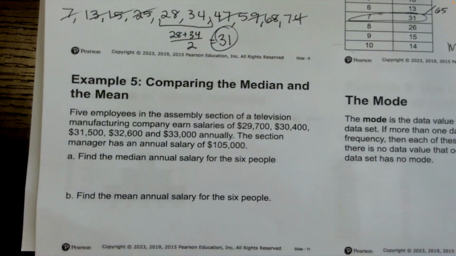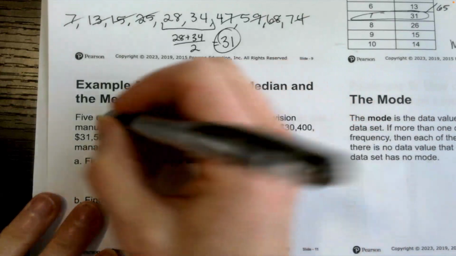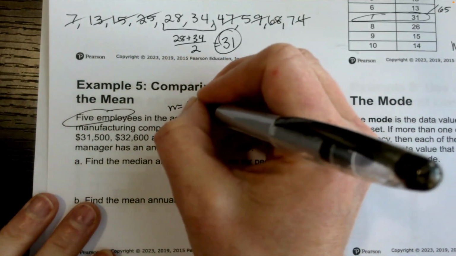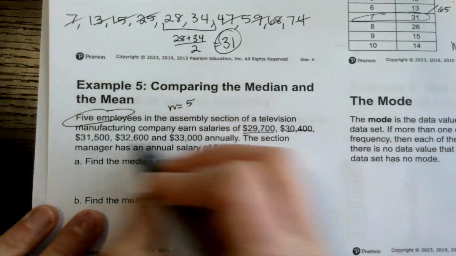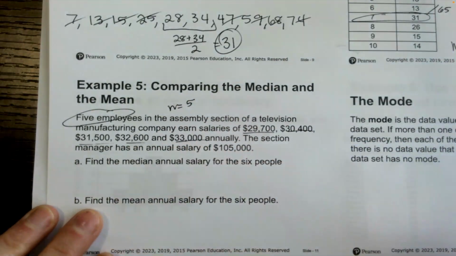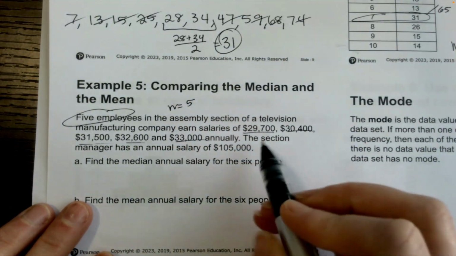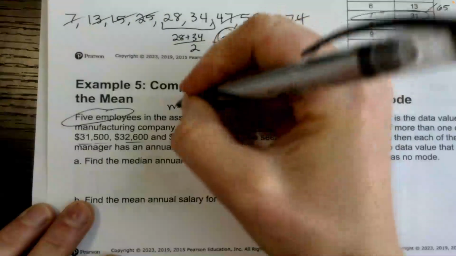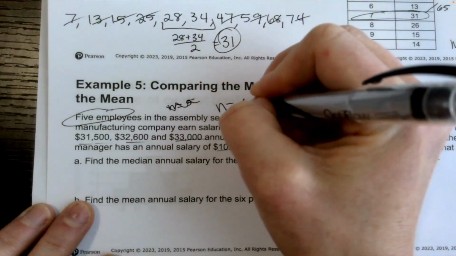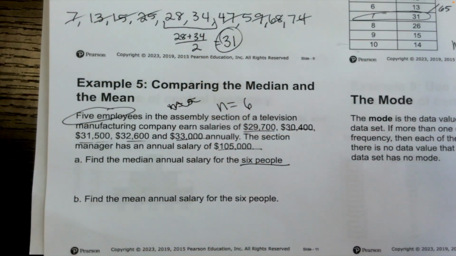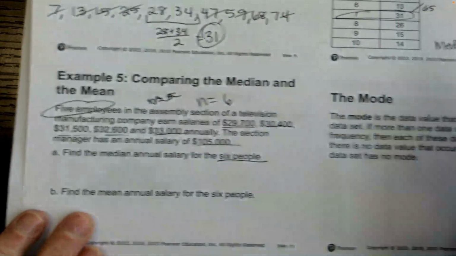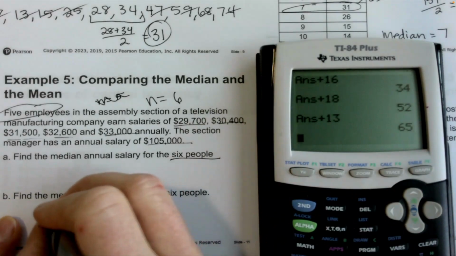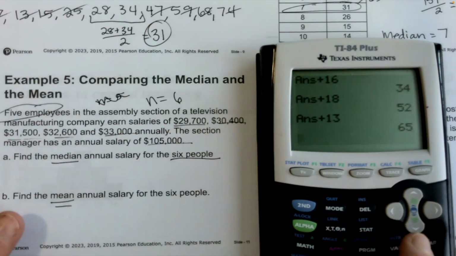5 employees in the assembly section of a TV manufacturing company earn these salaries. So we have 5 people. So n equals 5. We have 1, 2, 3, 4, 5. Section manager has the salary of that. Oh, so now we're doing 6 people. So we actually say n equals 6. So you're going to add them all up and divide by 6 to find, oh no, that's for the mean. So for the median, we need to list them in order.